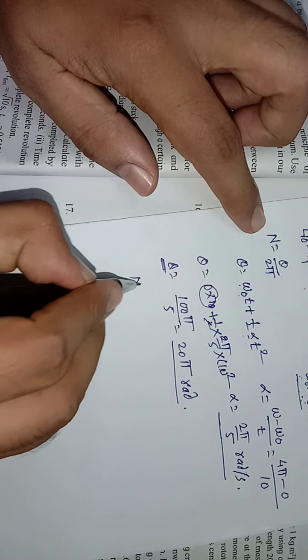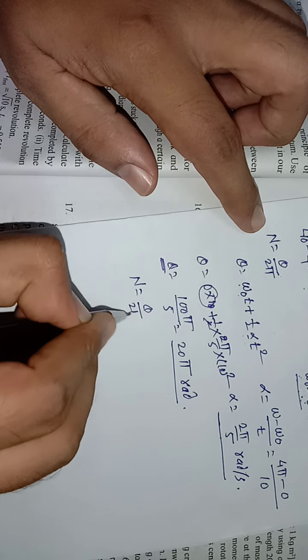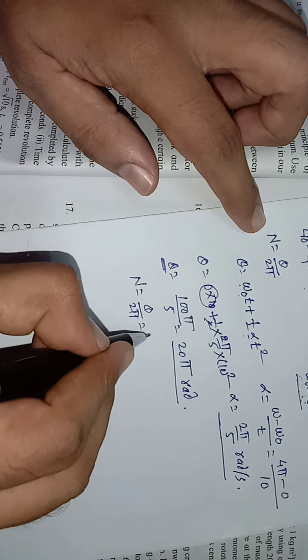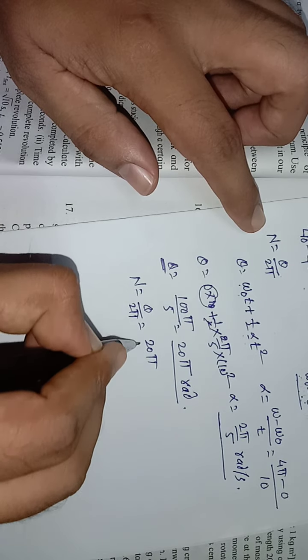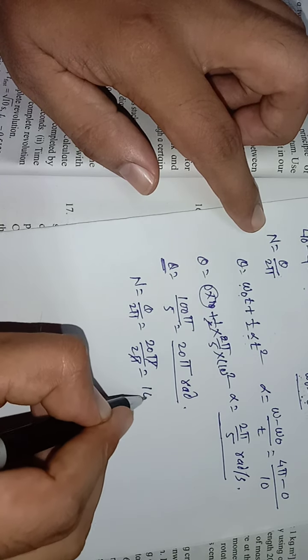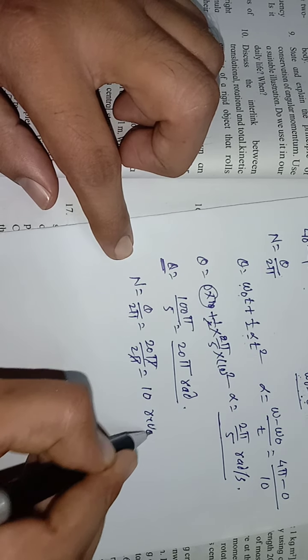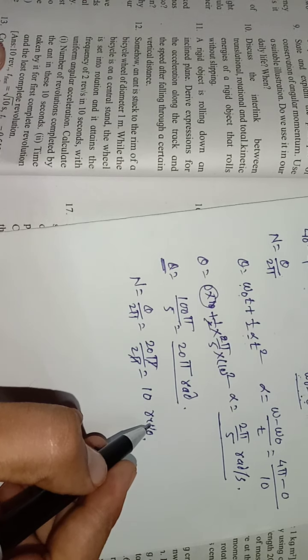Now n is the number of revolutions, n is equal to theta upon 2 pi. Already we calculated theta, so that is 20 pi upon 2 pi. The pi cancels and we get the answer 10 revolutions. So the first answer is found here.